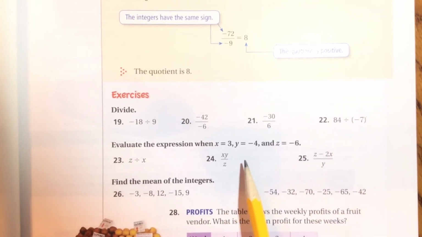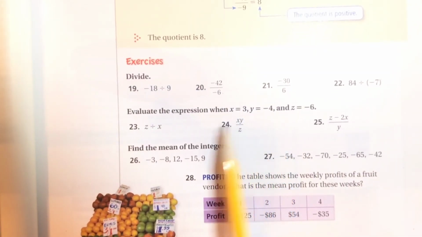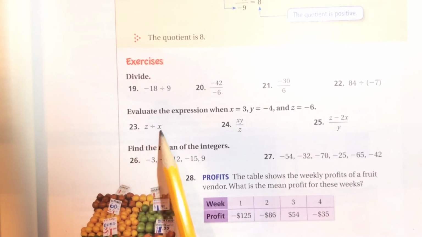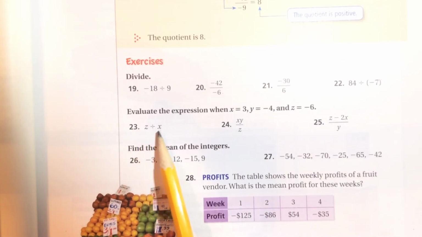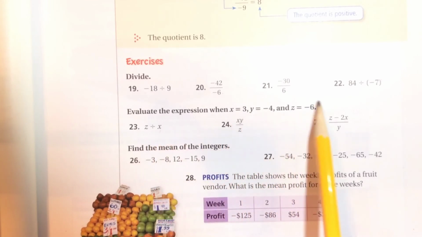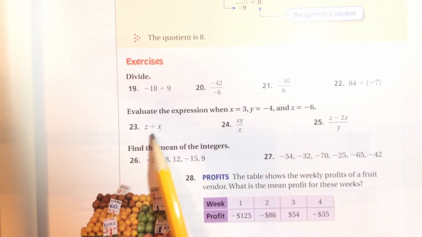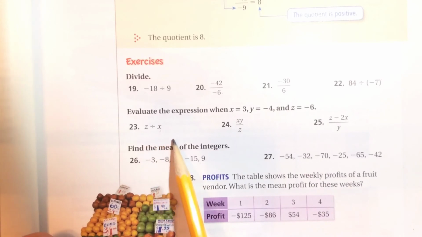For these problems here, you do have to substitute in. So instead of z divided by x, you could write on your paper negative 6 divided by 3. It tells you what the values are right here. Negative 6 divided by 3 is going to give you a negative 2.